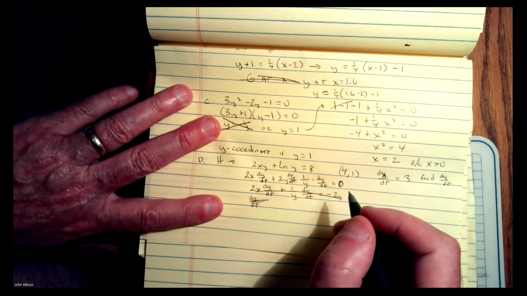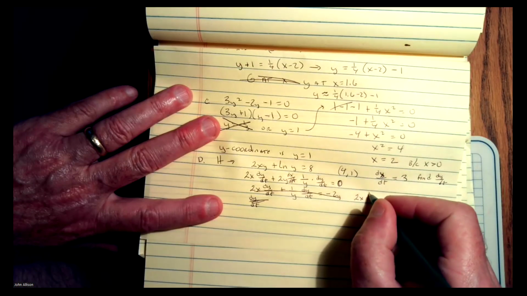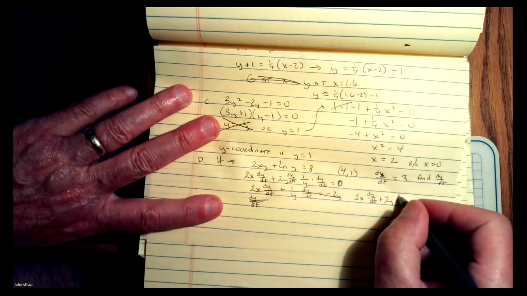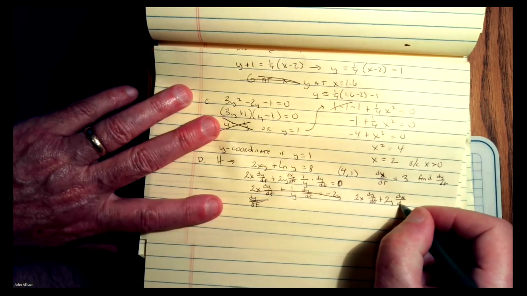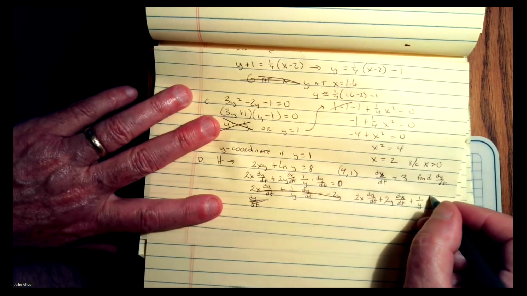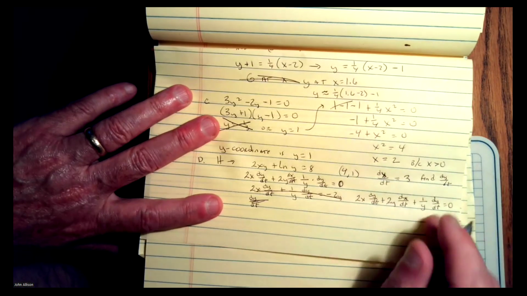I'm going to rewrite this over here a little clearer: 2x dy/dt plus 2y dx/dt plus 1 over y dy/dt equals 0.